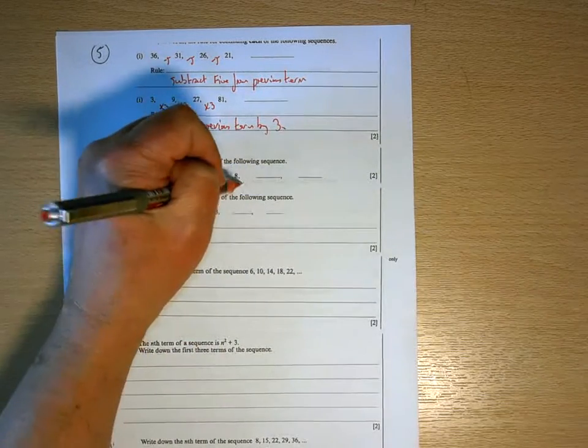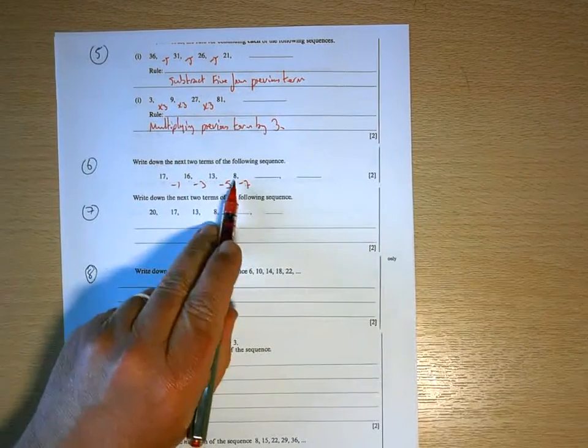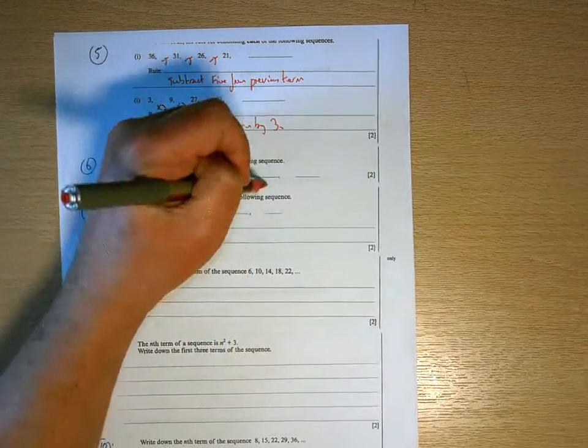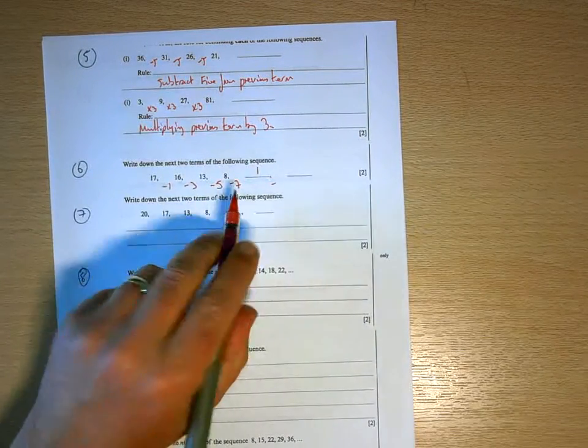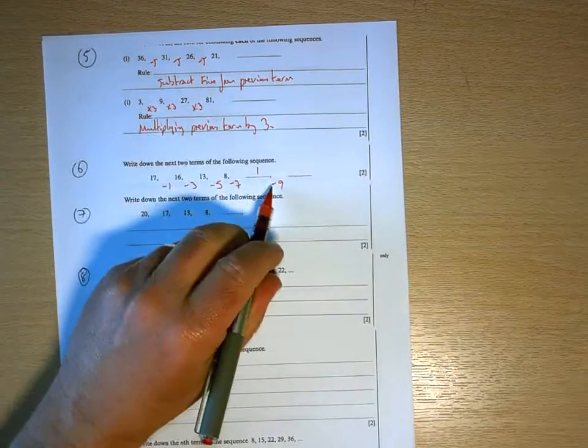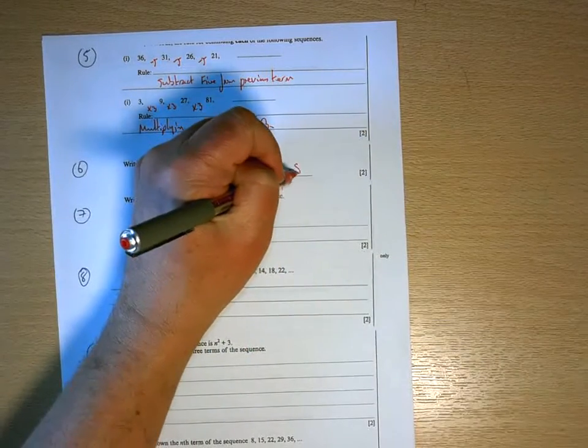So the next number I'm going to get by doing 8 take away 7, which is 1, and then I'm going to take away 9. 1 take away 9 is minus 8.